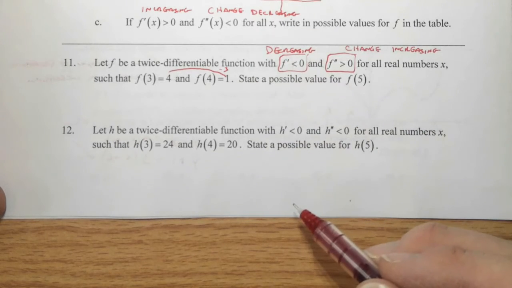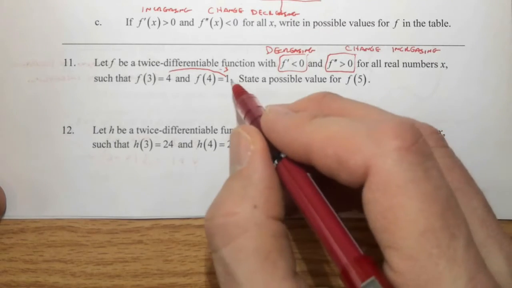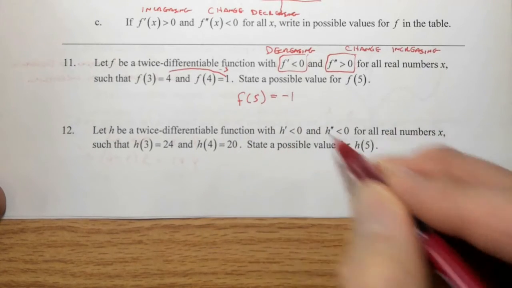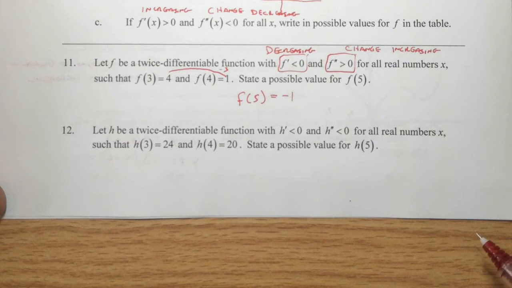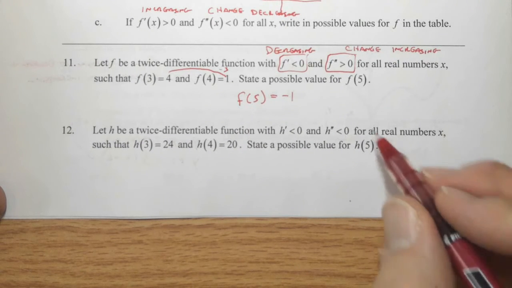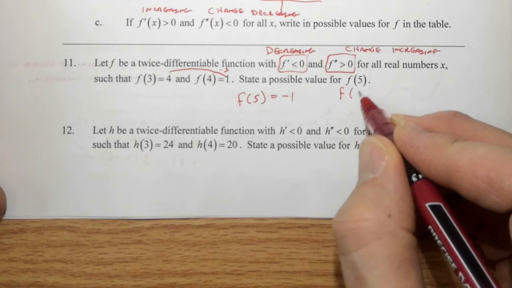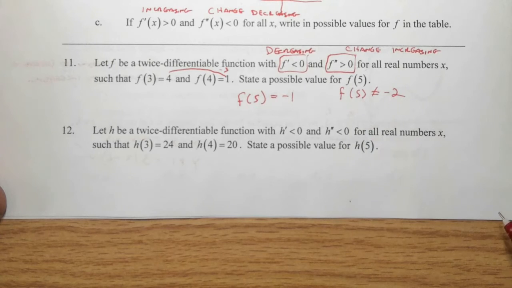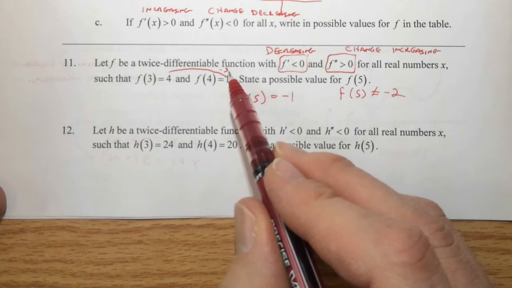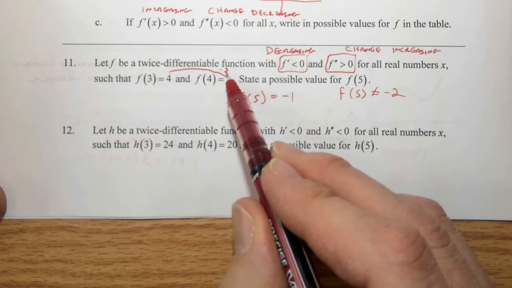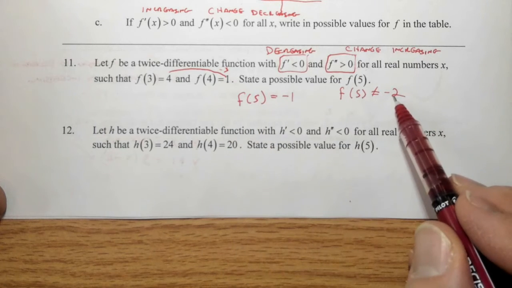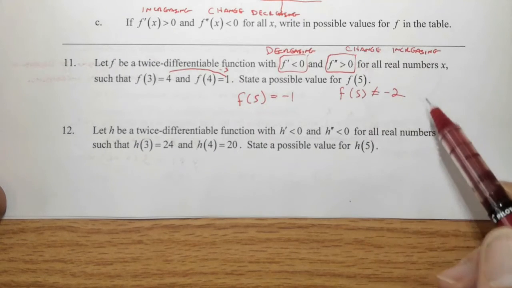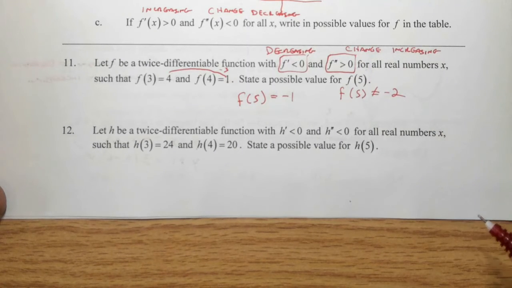So let's take away 2 more. If we take away 2 more, that means f of 5 would be equal to 1 minus 2, or negative 1. However, we cannot have f of 5 be equal to negative 2. That would not work because that means the change did not change. We subtracted 3 to get to here, and then we would subtract 3 again to get there. That does not have increasing change. So negative 2 is not a possible answer.